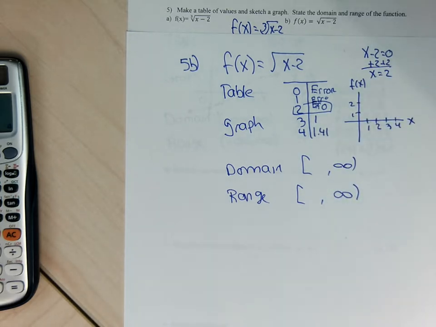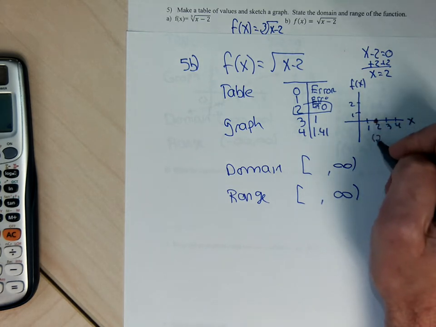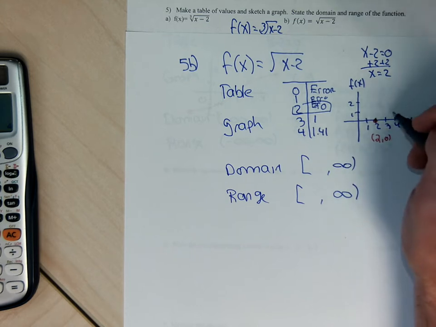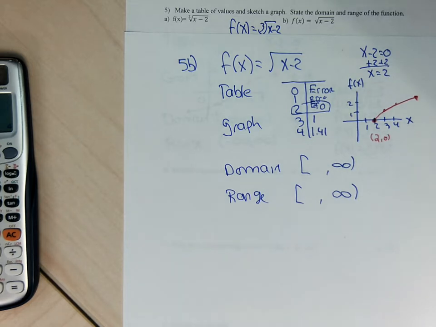The first point I'm actually going to label. The first point that's not an error is going to help me get the domain and the range. The x will be for the domain, the y the range. So 2, 0, 3, 1, 4, 1.4. And these square root graphs all have the same look, kind of half a parabola laid on its side.